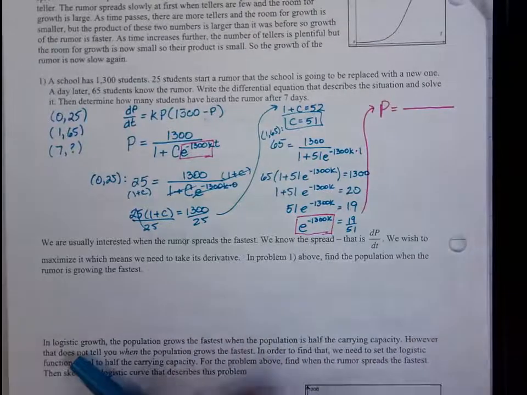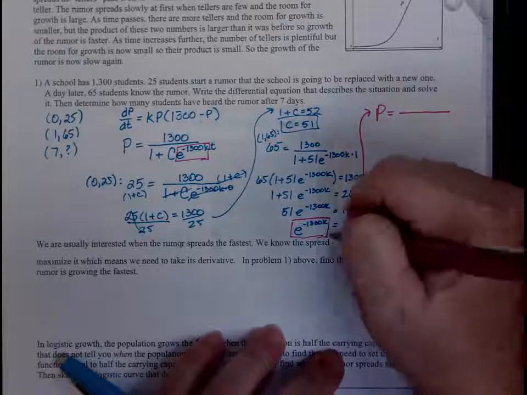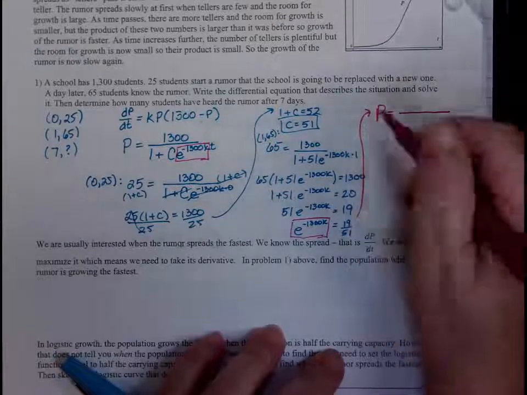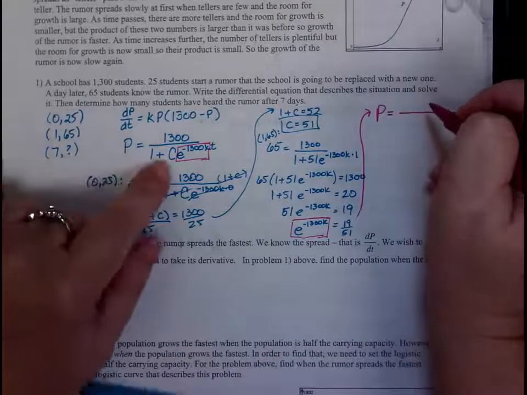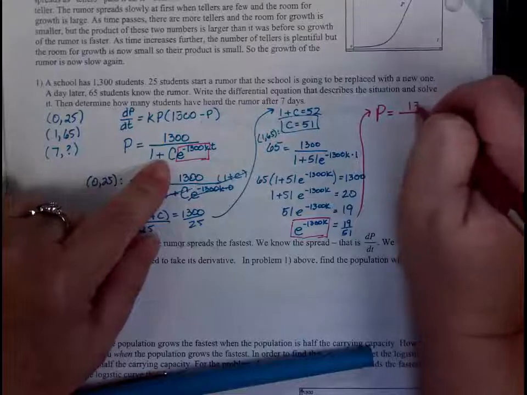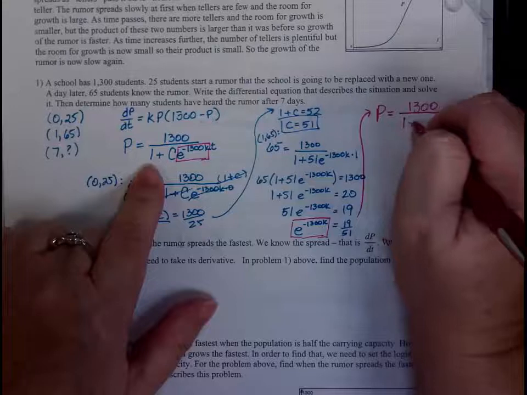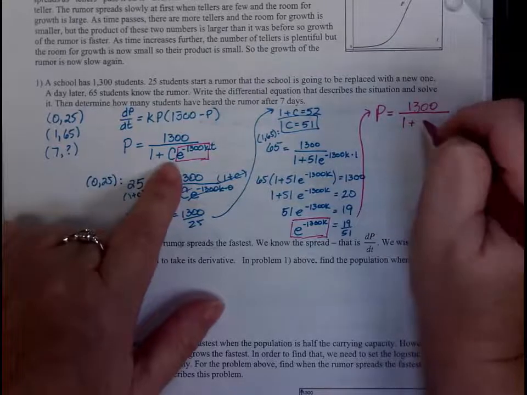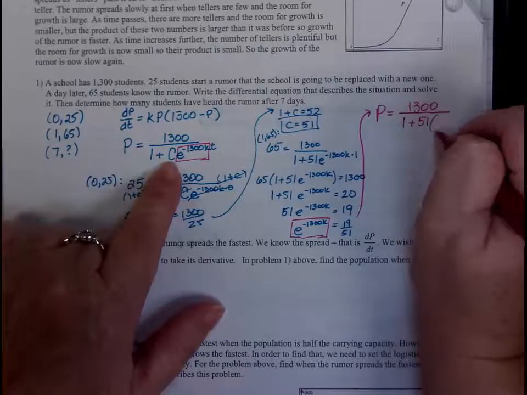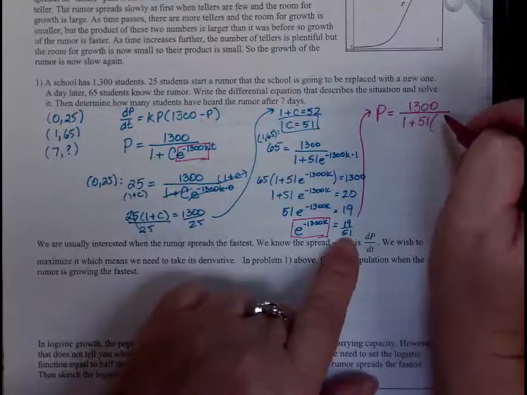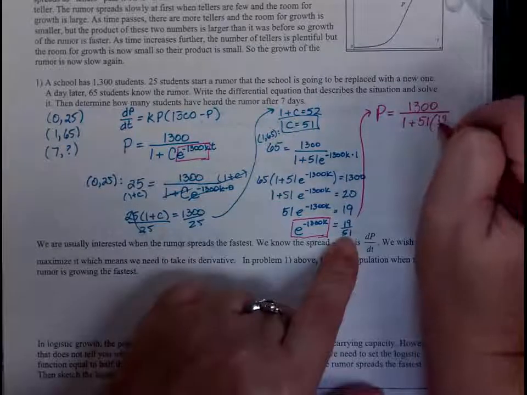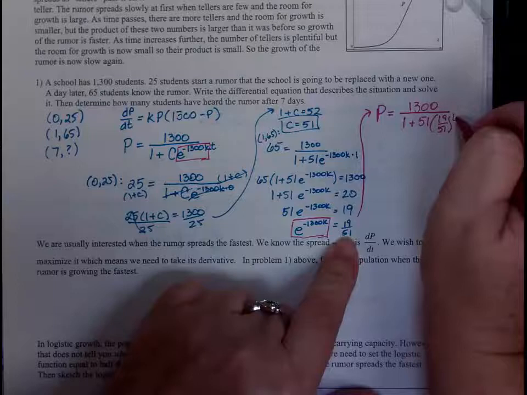Okay, so now let's rewrite the equation with this 19 over 51 taking the place of the e. So we're using this as a reference over here, so it's 1300 over 1 plus, now we know what c is. C is 51, parentheses, and now we're putting in the 19 over 51 to the power of t.